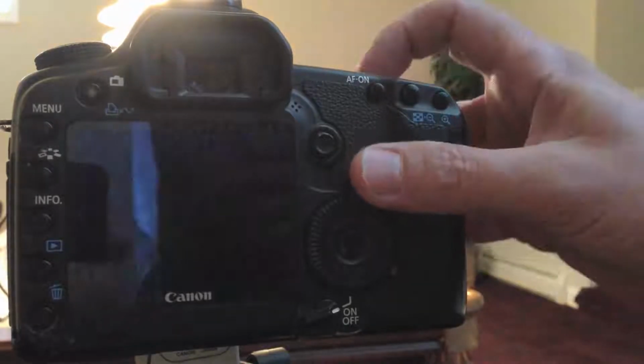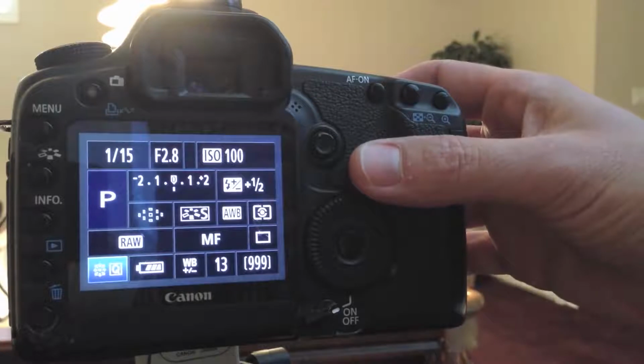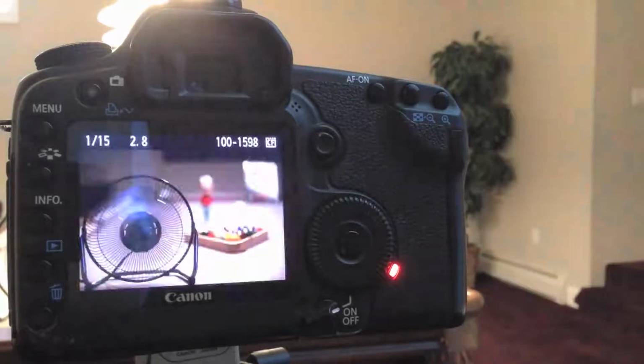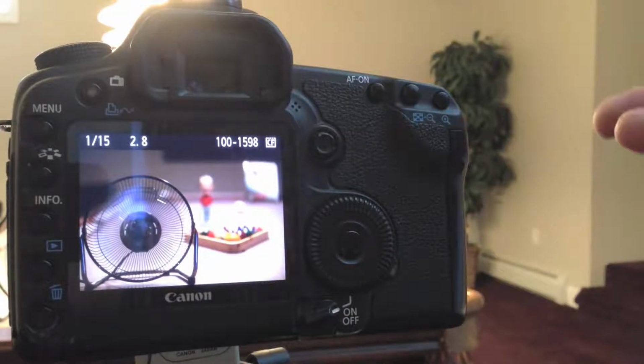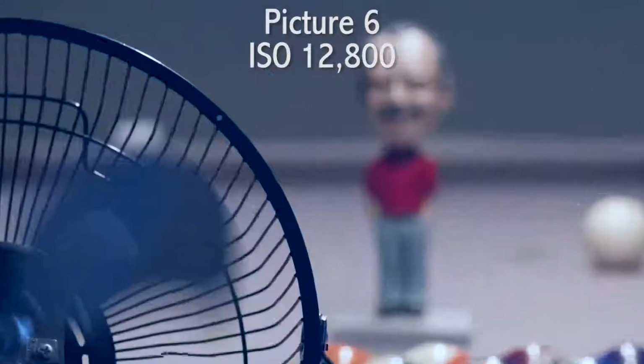Now I will drop the ISO way down to ISO 100. And as you can see, because it's in automatic mode, I can change the ISO to anything, and the picture is still properly exposed. But let's take a closer look at those pictures, and we'll see some really important differences. As we get really close to those pictures, we'll see that the pictures at the high ISOs are really what they call noisy.